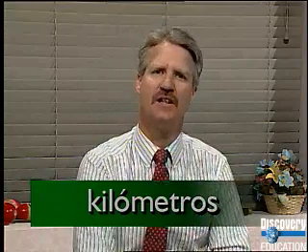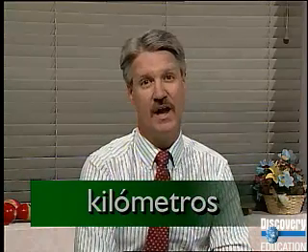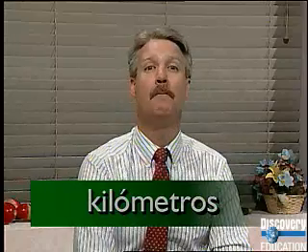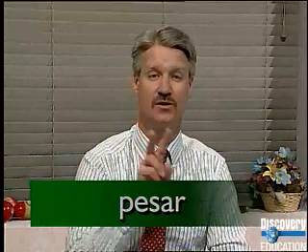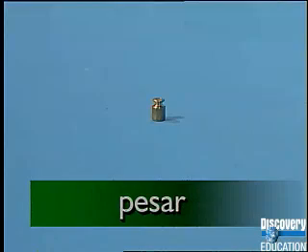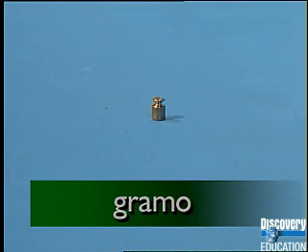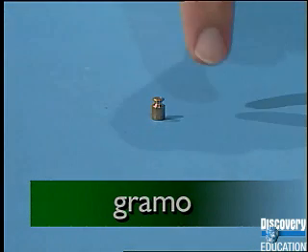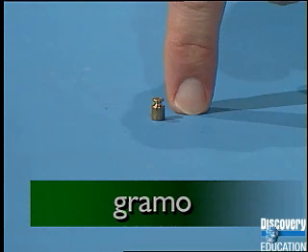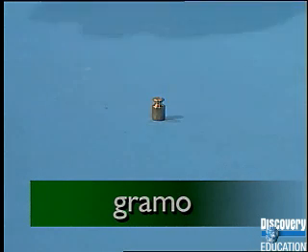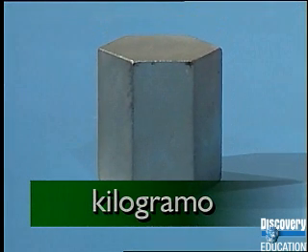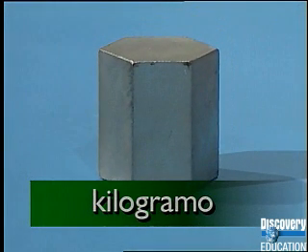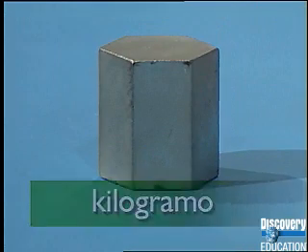Now, after linear measurement, we talked about weighing things. Para pesar, usamos estas dos unidades. Este es un gramo. Un gramo. You see my finger there? You see how big that is? Es un gramo. We also use un kilogramo. Un kilogramo es así de grande. Yeah, it's quite a bit bigger.